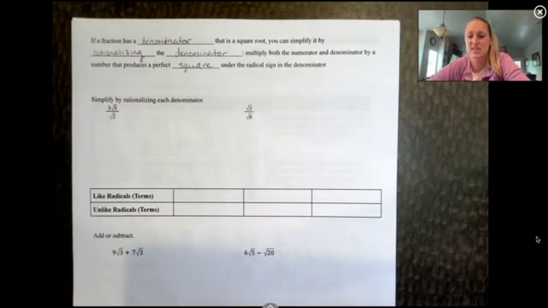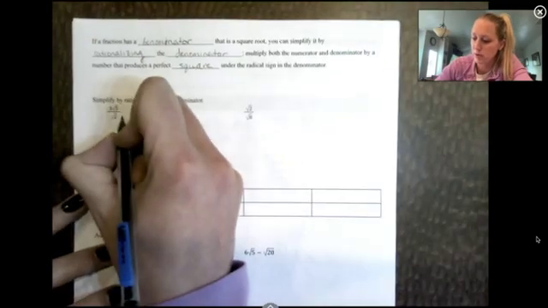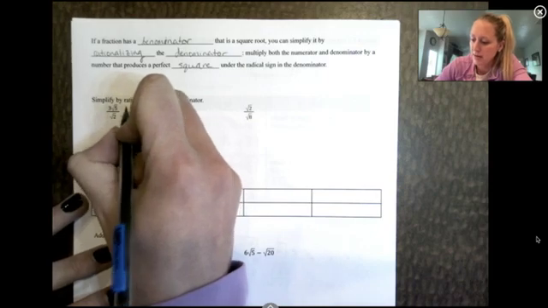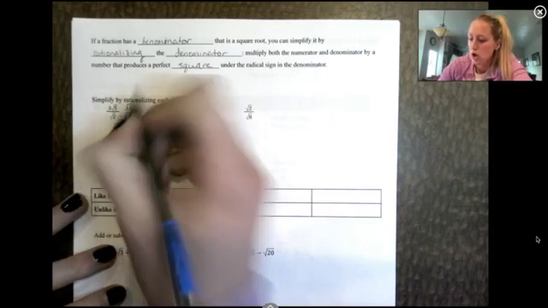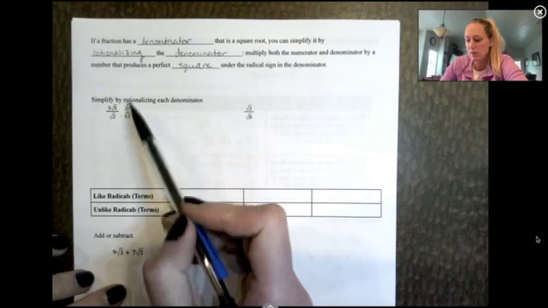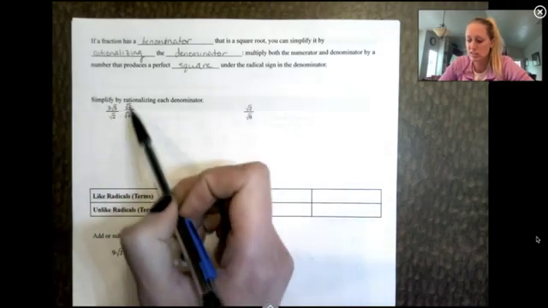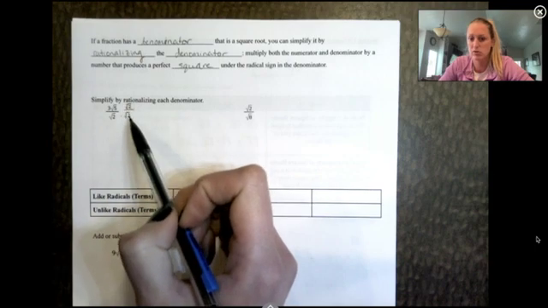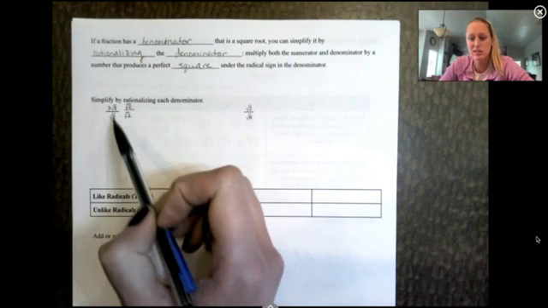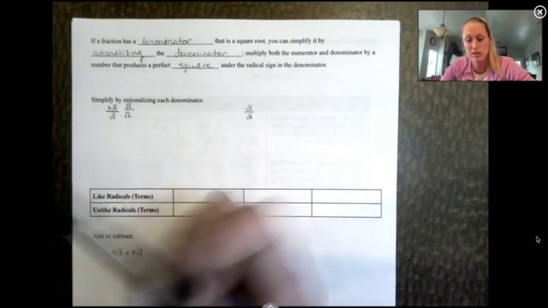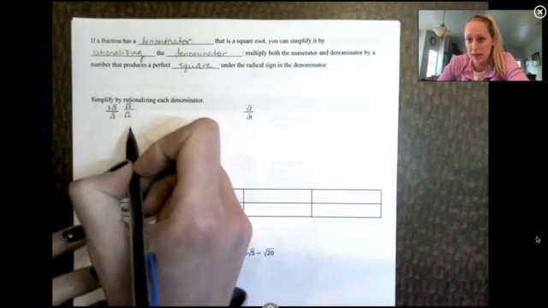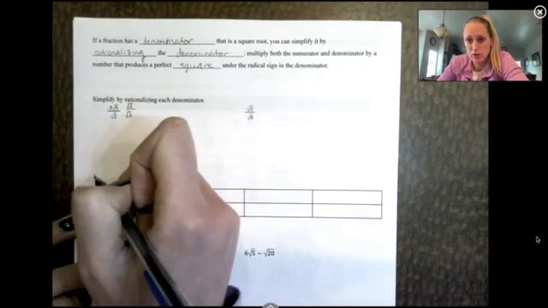So this is not considered fully simplified, having that square root of 2 in the denominator. So I'm going to multiply both the top and the bottom by square root of 2. Why is this legal? Well, if I multiply anything by 1, it doesn't change the value, right? So this is essentially 1, square root of 2 divided by square root of 2. So I'm not changing the value of this expression, just changing how it looks. So it is a viable algebraic step. So multiplication, I get to go straight across.